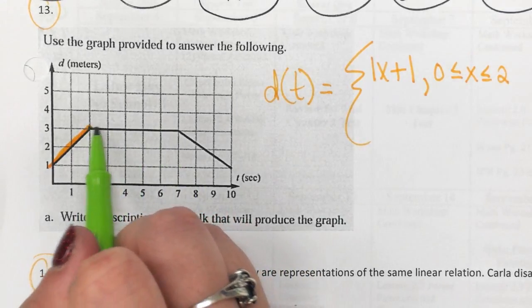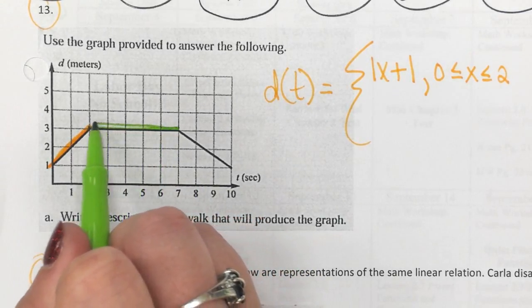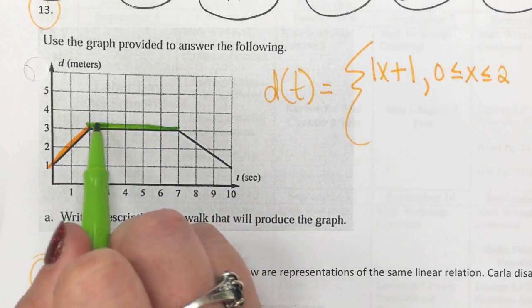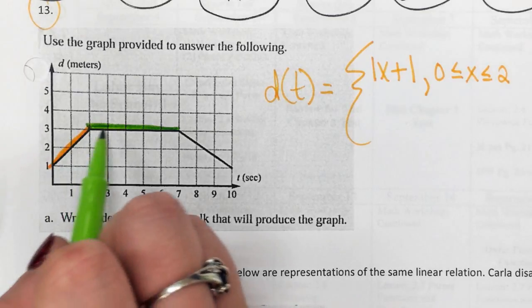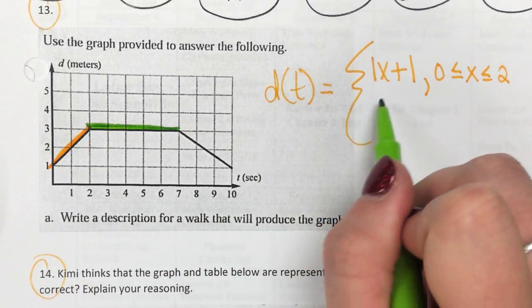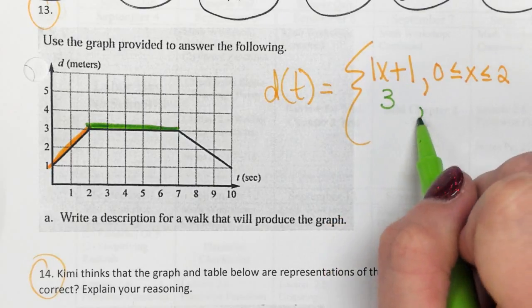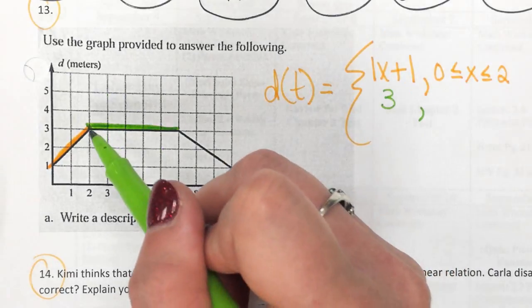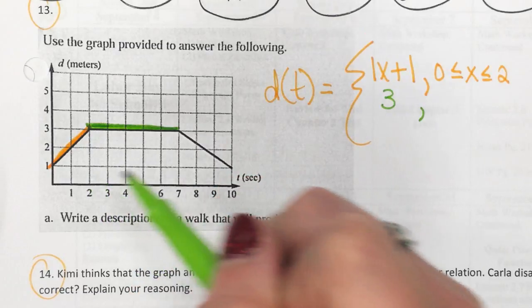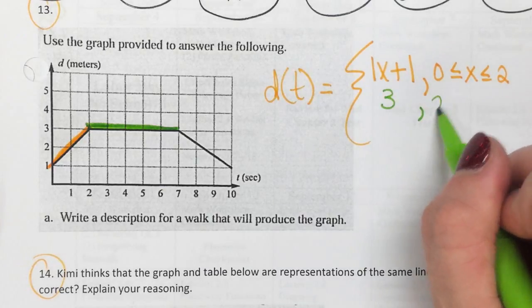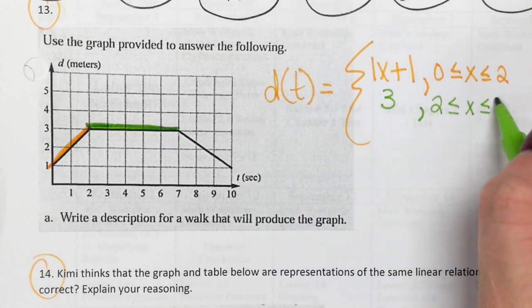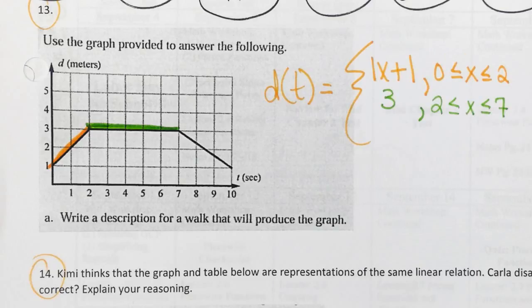The next one is this straight flat line right here. If we have a horizontal line, what's the equation for that? Y equals, and then whatever number, right? What's the number that y equals? Y equals 3, because your slope is 0. And what are the x values that that's between? 7 and 2. We put the 2 first. So it's between 2 and 7.